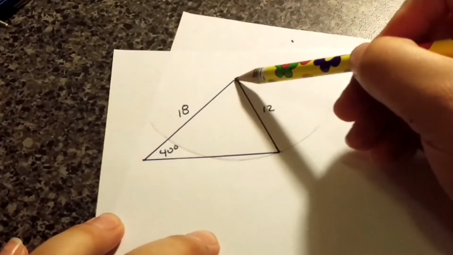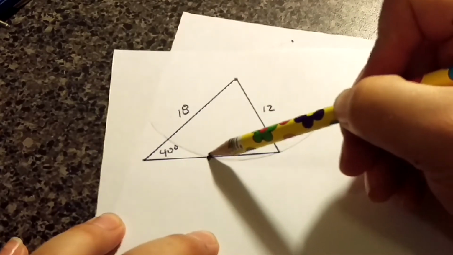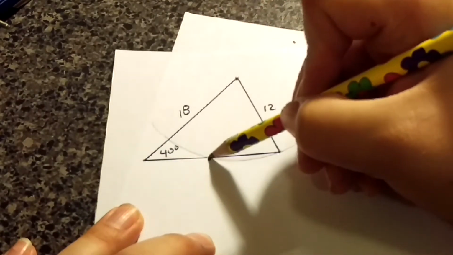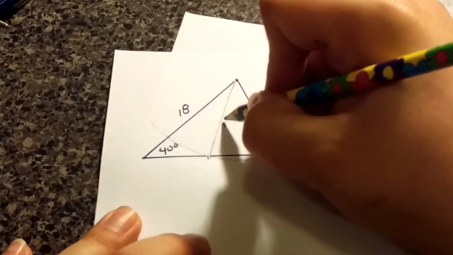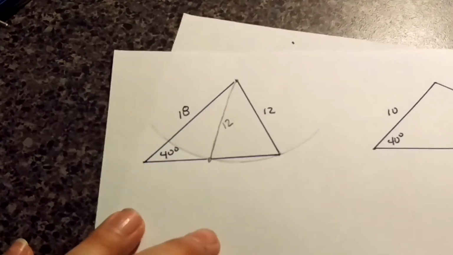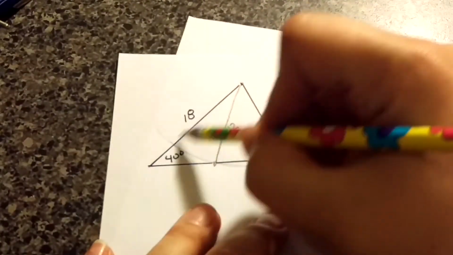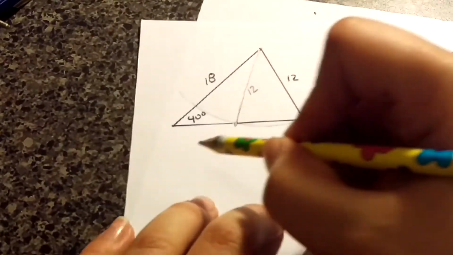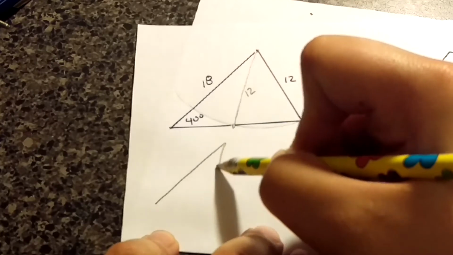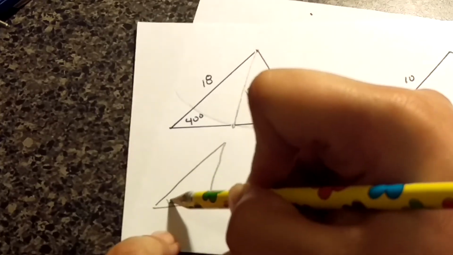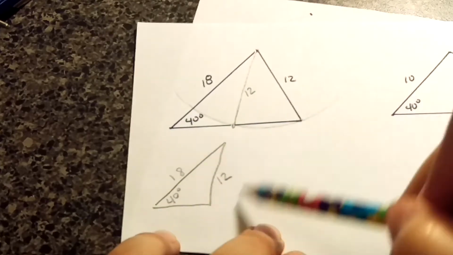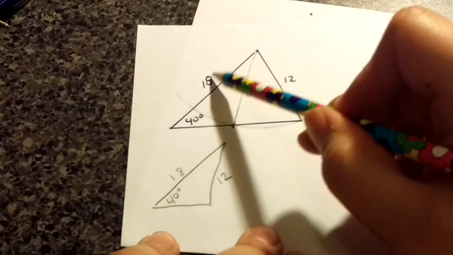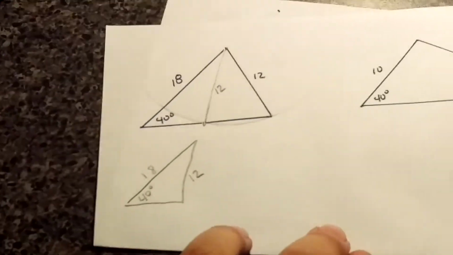So if we look for that dot where that curve crosses the base, the line that we connect them with also has a side length of 12, just like the side length on the far side. Now let's look at this triangle that we've drawn here. If I separate it out and redraw it, this has 40 degrees, 18, and 12. That meets the exact given properties that I was provided at the beginning of the problem.